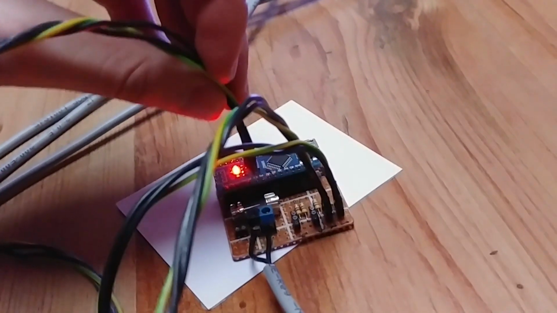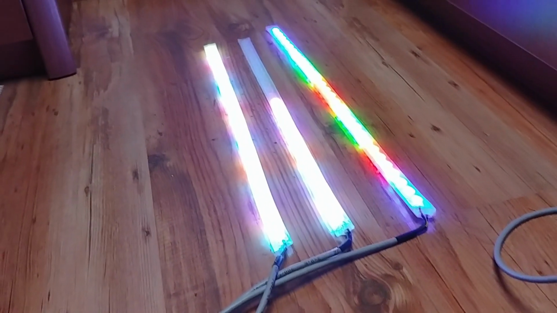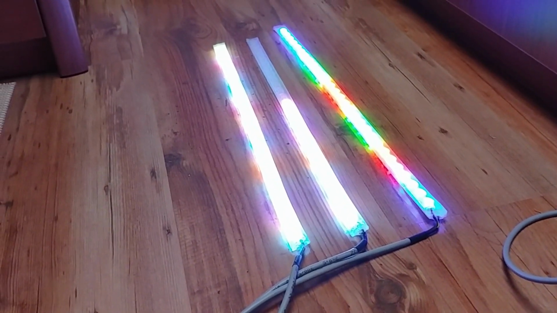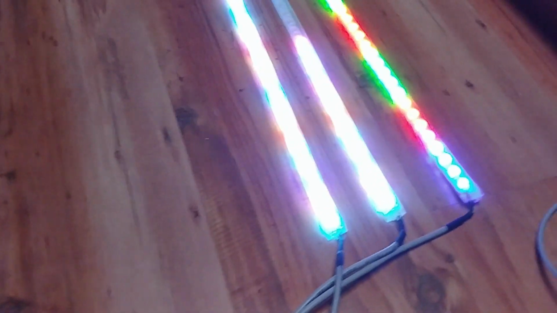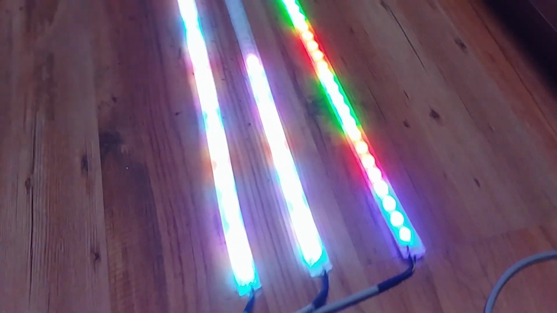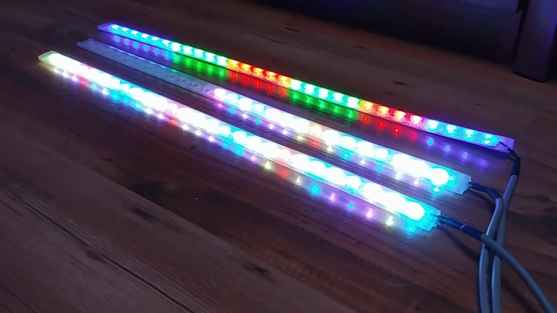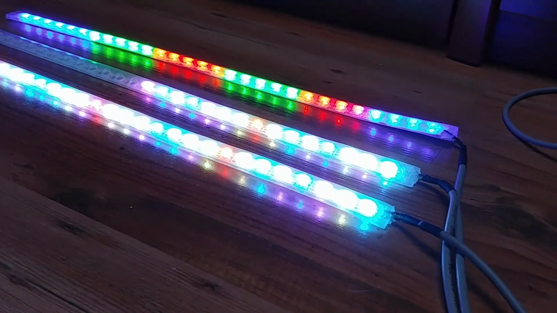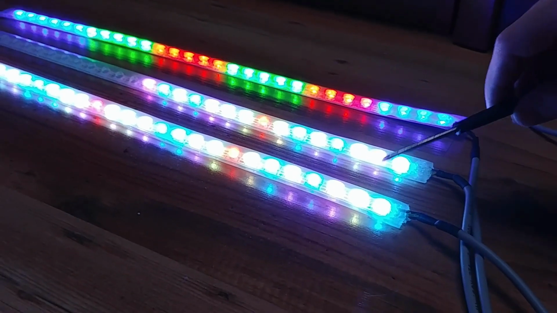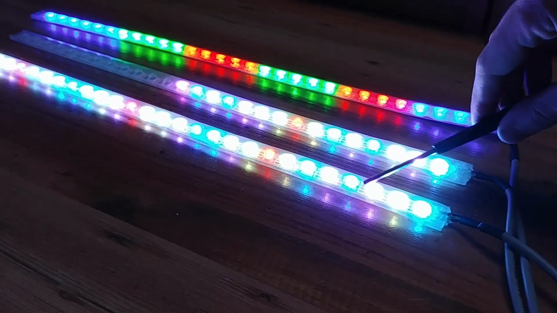And for the third, so right now we connected 3 LED strips, and each of them is separate from the others, and we also addressed each LED individually with a different color.